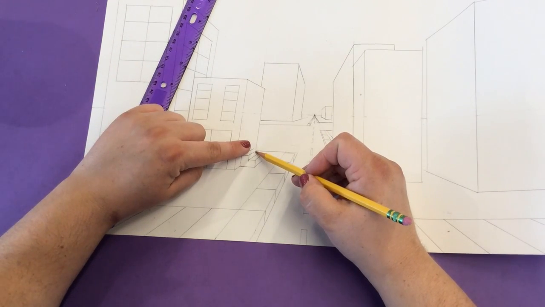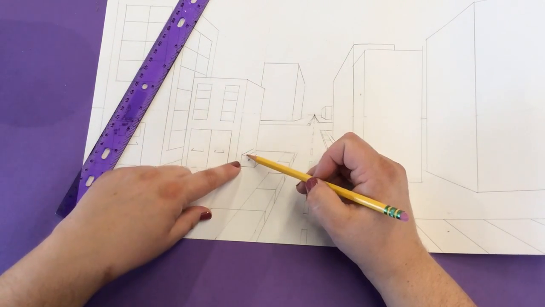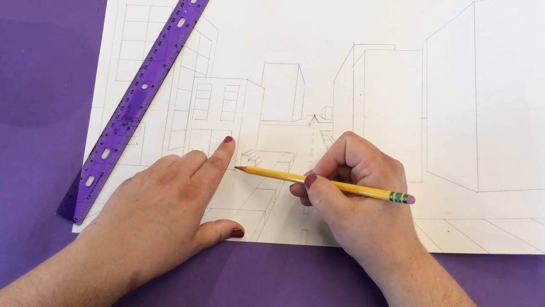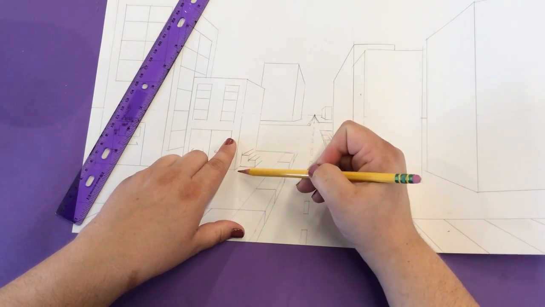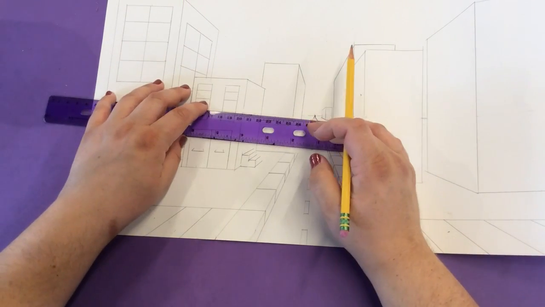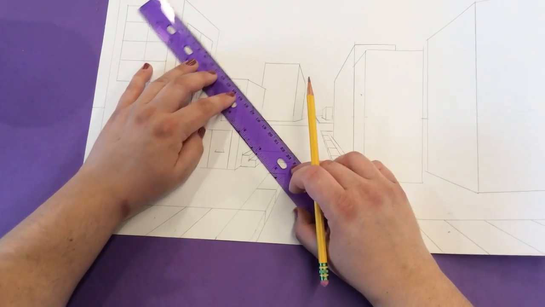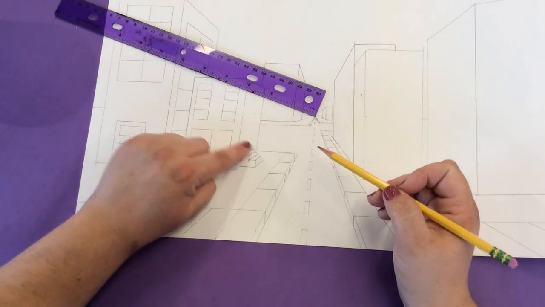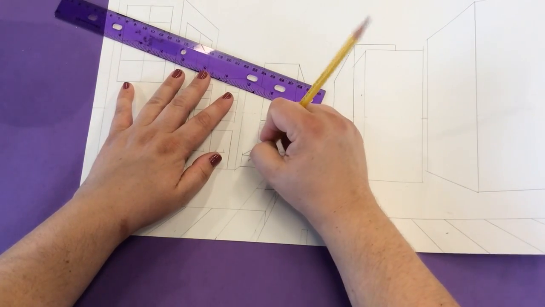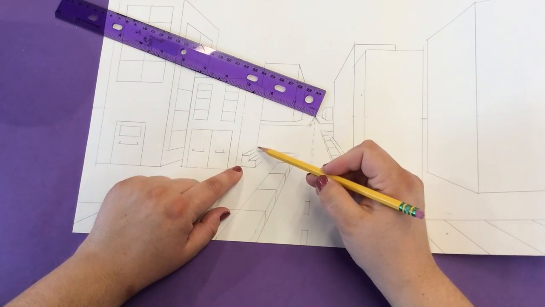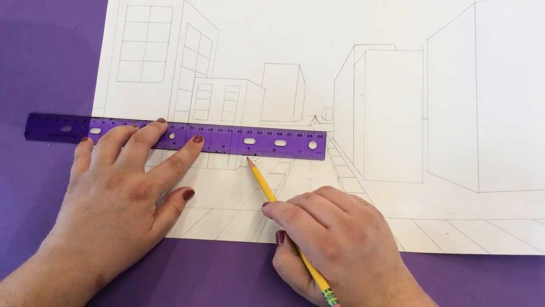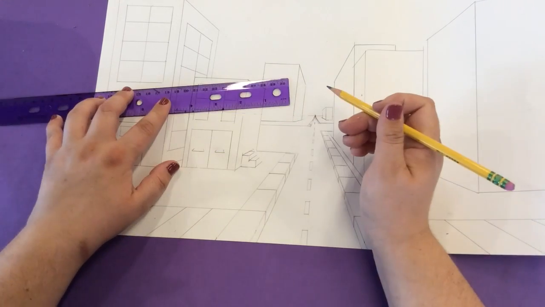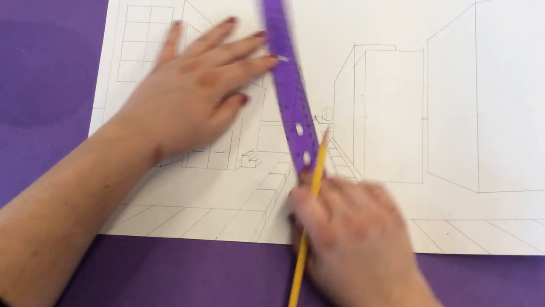To finish off the back side of the step, we have to create some parallel lines. Just like the back side of our building is parallel to the front corner of our building, it's the same thing. So here's the easiest way to do this for steps, because a lot of times what happens is you will put your ruler here and you'll just draw one straight line down, and that's not correct. You have to have parallel lines. So line your ruler up with this first line, slide it up, and draw your line over. This is the easiest way to do it.